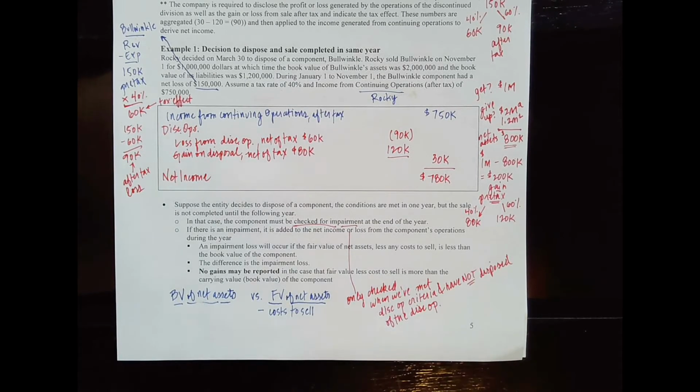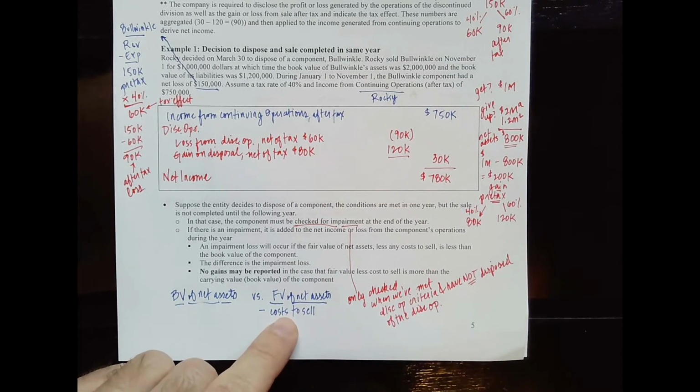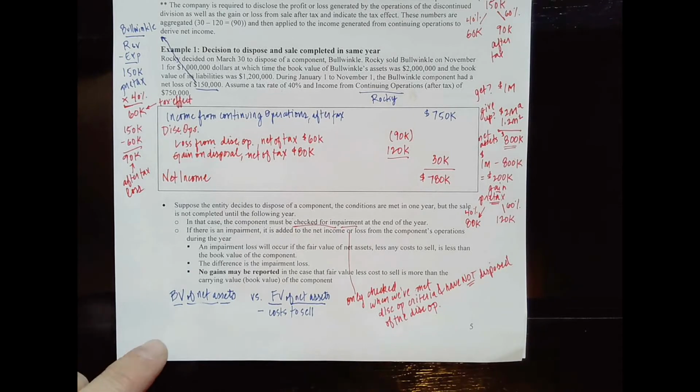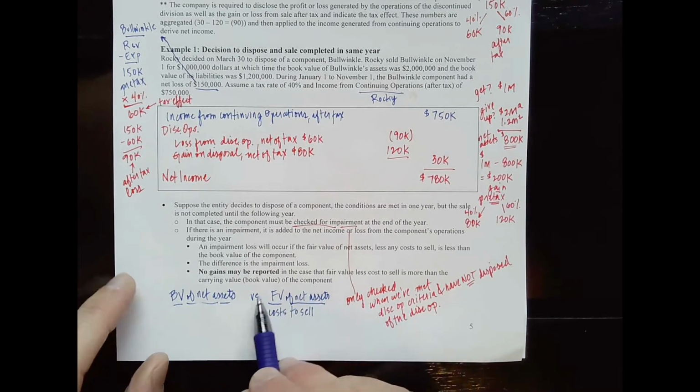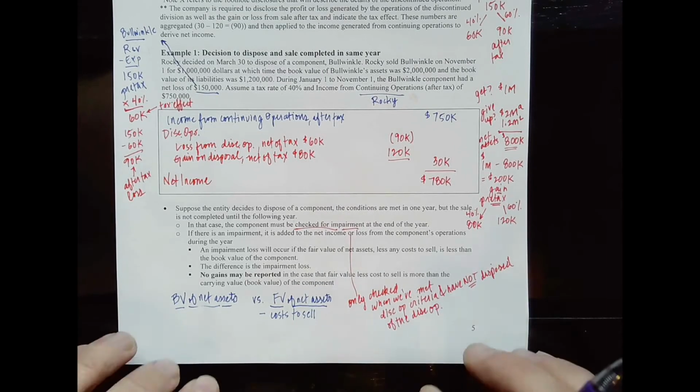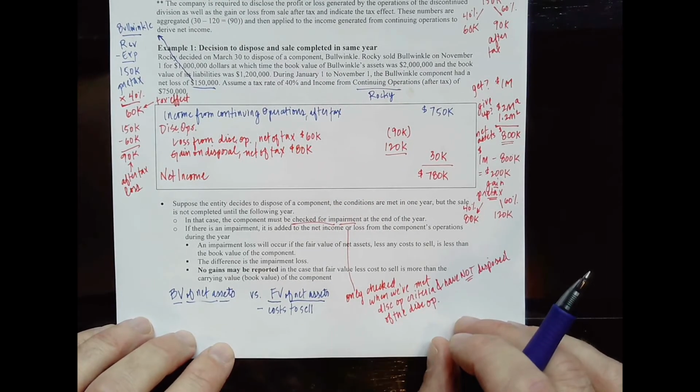Well, then the true fair value of this car to me is not $10,000, because that's not what I'm going to get. I'm only going to get $9,800 because I need to deduct those costs to sell. So that's why, when I'm considering what it is on my books versus what I'm going to get, I have to deduct any of those transaction costs that occur.